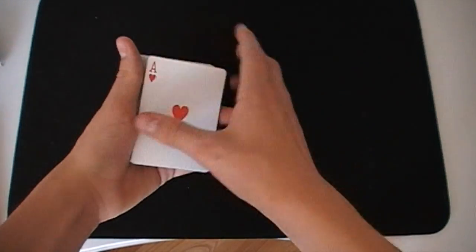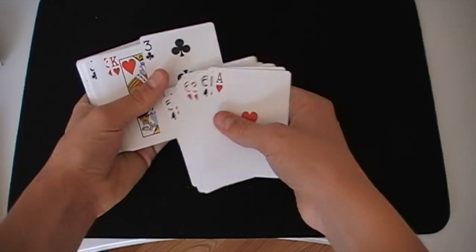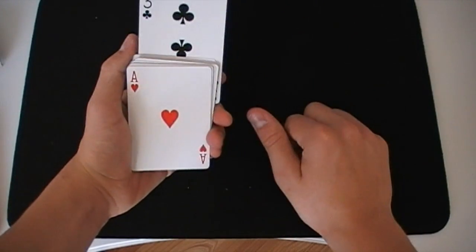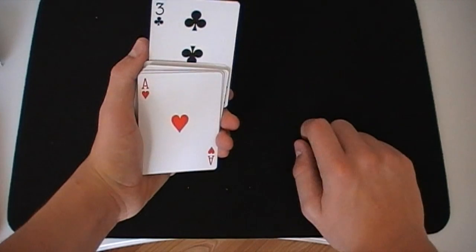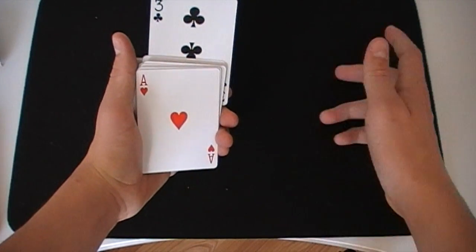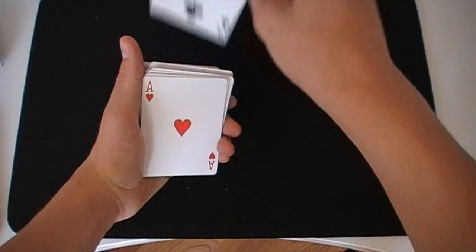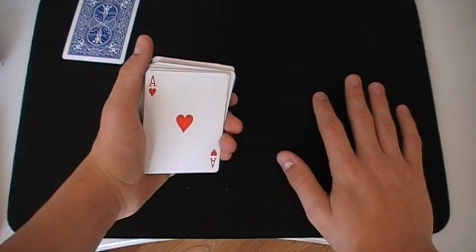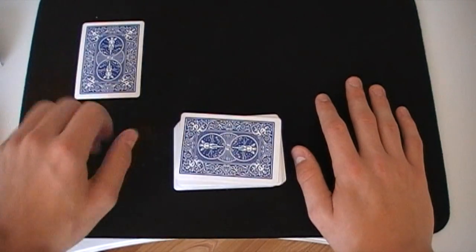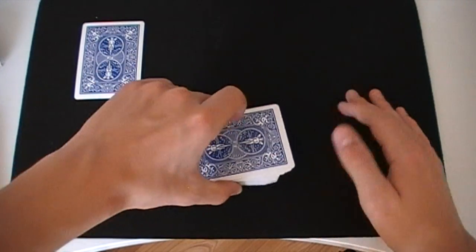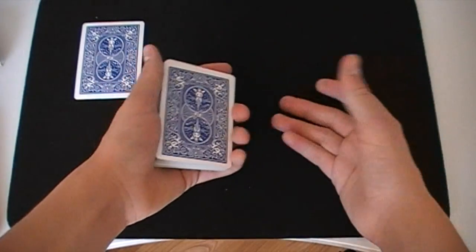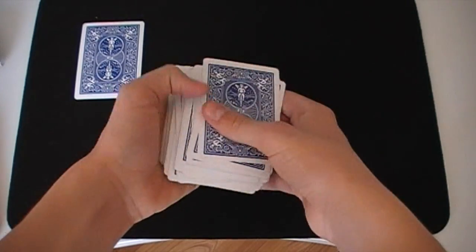If it was in the middle, I would just spread through, find the 3 of spades, and drag it out like this. And it's quite important that the spectator doesn't see which card you've picked. You're just going to say, I'm going to take a random card and put it down on the table. And as you do that, you take the 3 of clubs, you put it down on the table without anyone seeing but yourself.